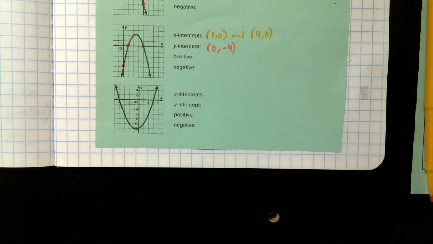So you're going to see kind of a different looking number on that y-intercept. Did you get -4, comma 0, and 3, comma 0, and then 0, comma -12?